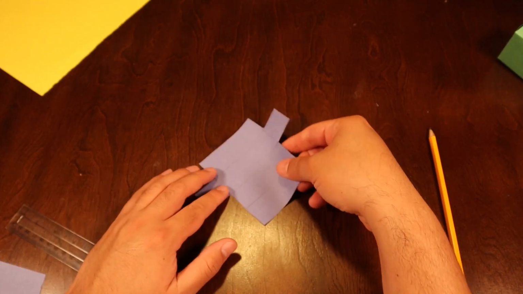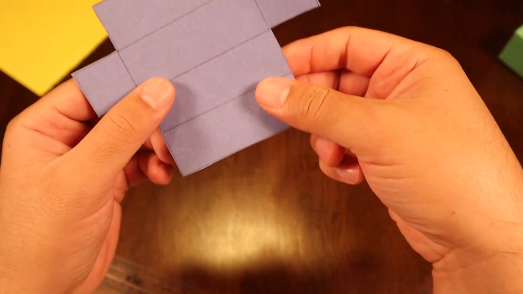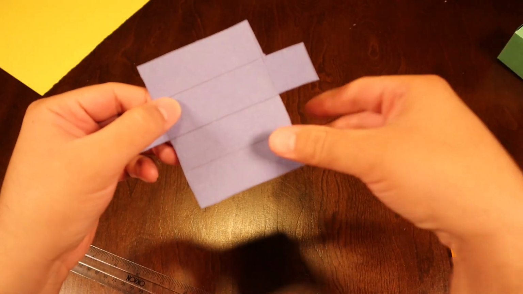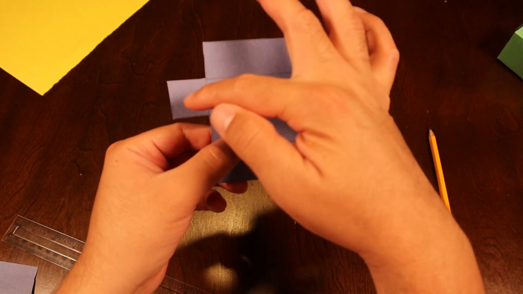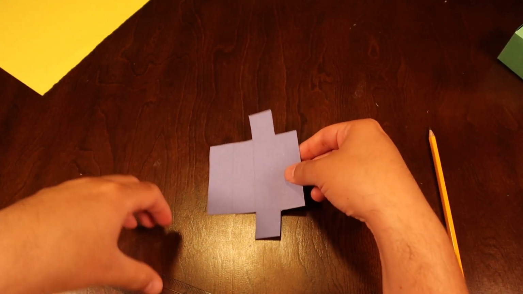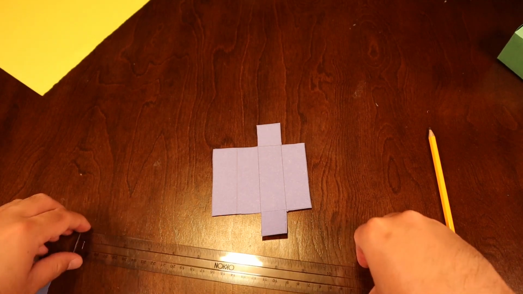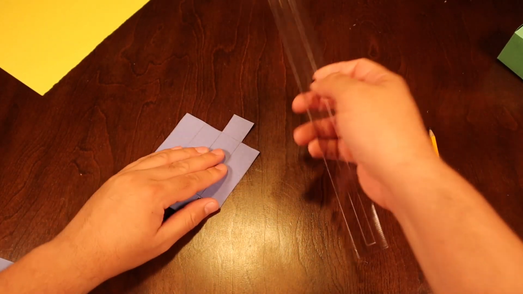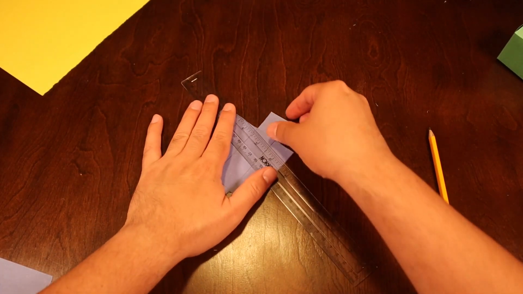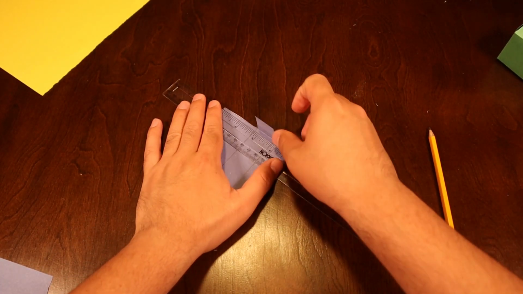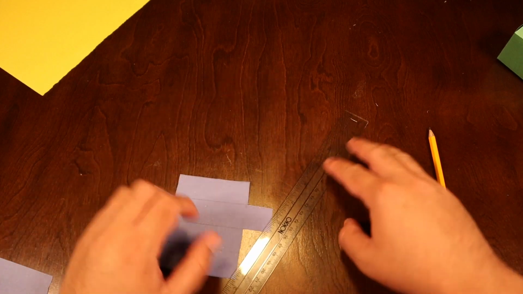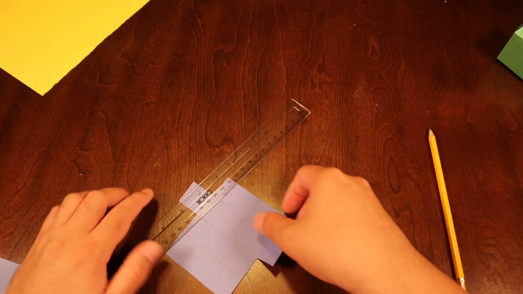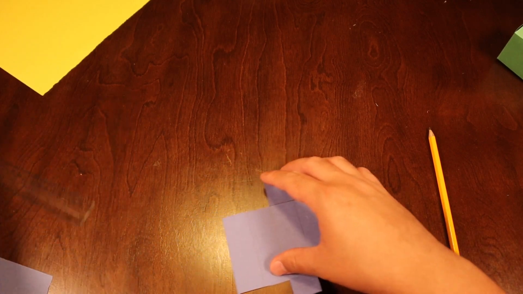And there we go. We have the flat pattern for the rectangular prism, and again we have 1, 2, 3, 4 rectangles, and on these sides we have 2 smaller squares. So we can use again the ruler for folding this flat pattern. So let's go ahead and start making our folds. So we have here a fold here, 1 more fold here, and then we'll fold the rest here.